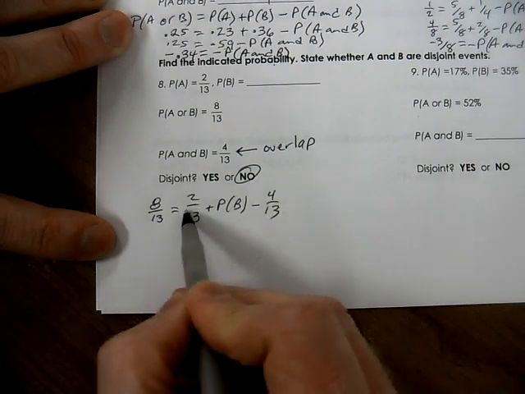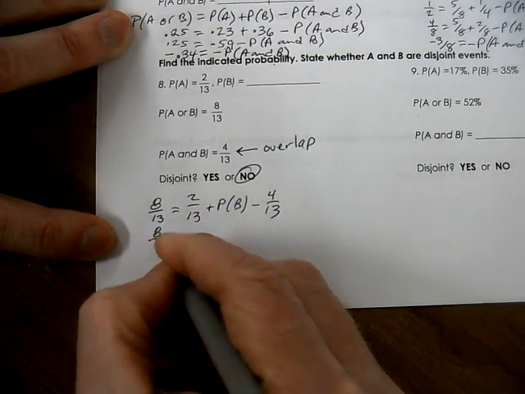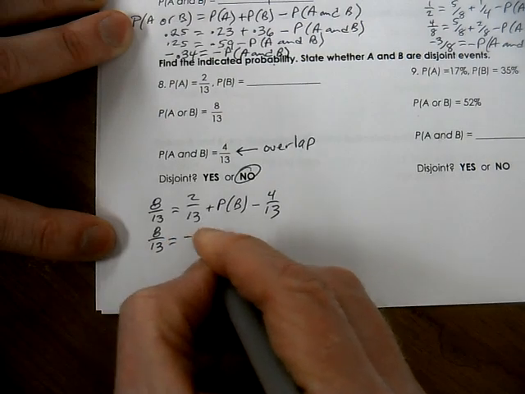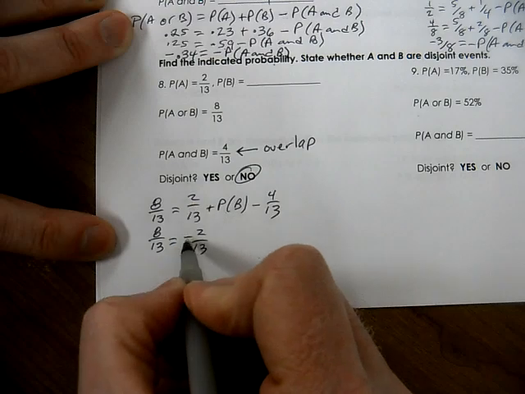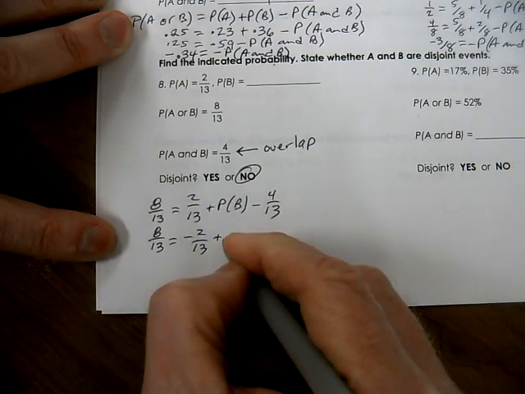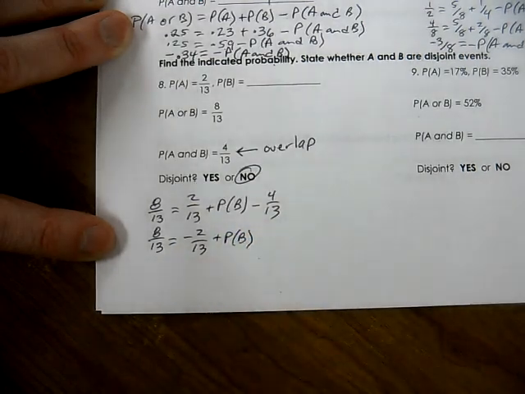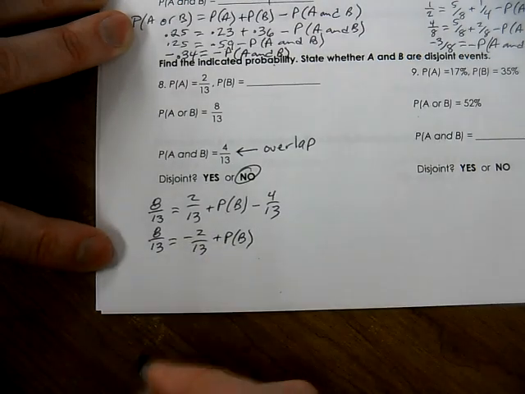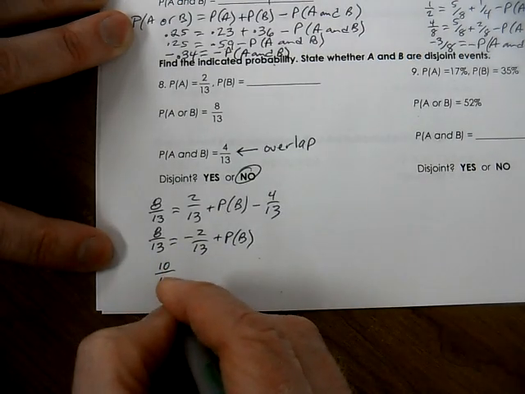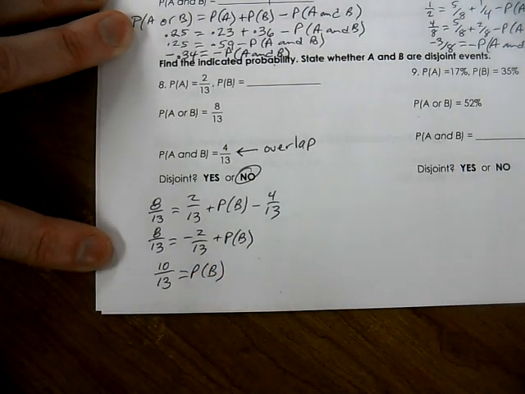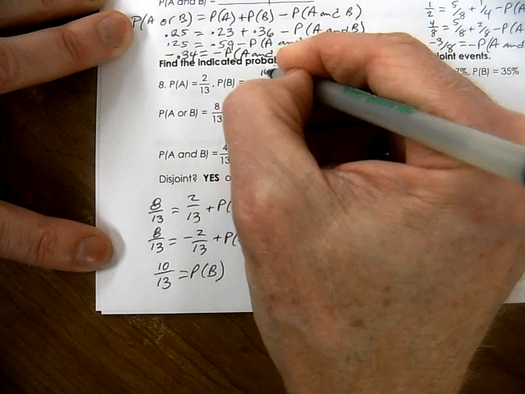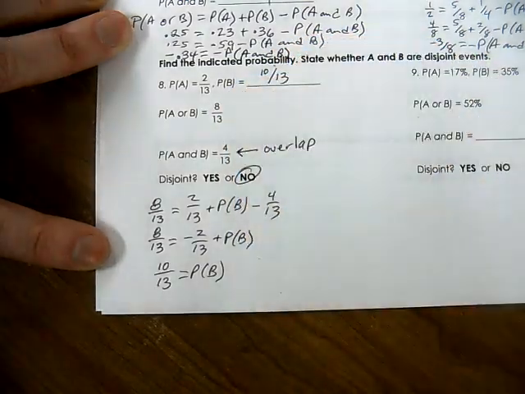So these two put together, I guess you could do that. Negative 4 with a positive 2 is still a negative 2. And then we add that across. And that would be 10/13.